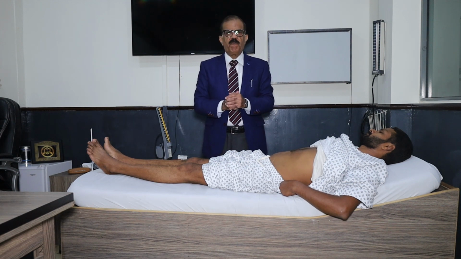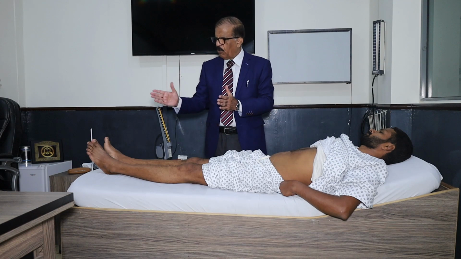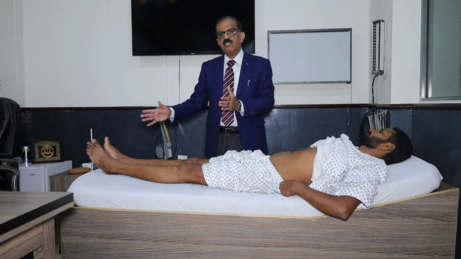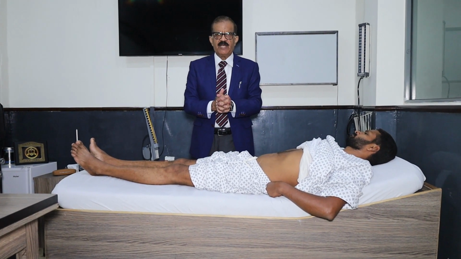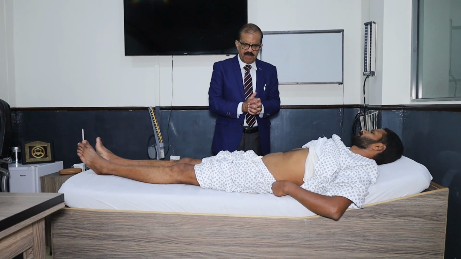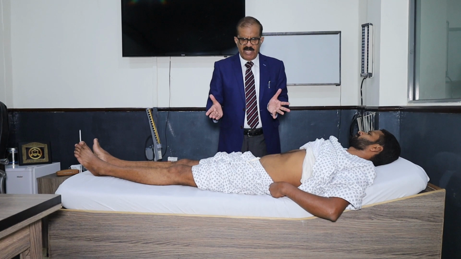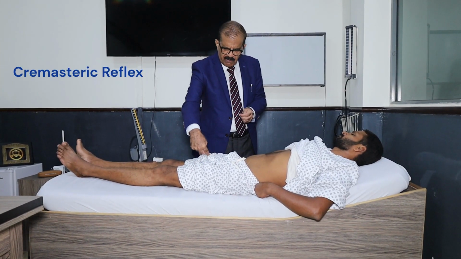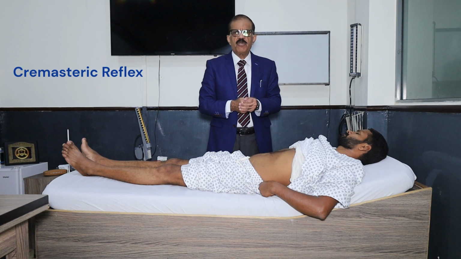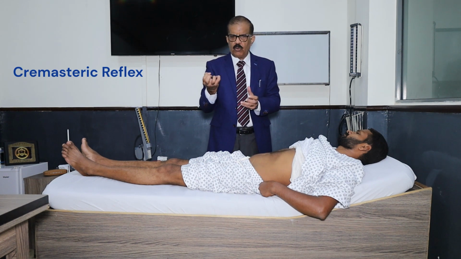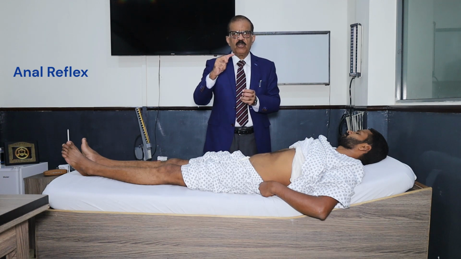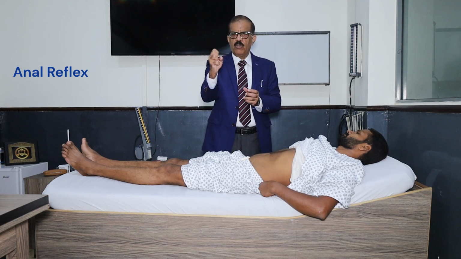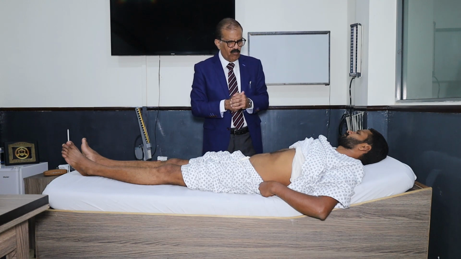If the patient has features of paralysis, then if Babinski is positive on one side, or the plantar reflex is upgoing on one side, that would indicate upper motor neuron paralysis on that side. Then other reflexes: there is the cremasteric reflex, and if we touch the inner side of the thigh, there would be contraction of the testicle, and there would be elevation of the scrotum on that side. That is one. And the other one is the anal sphincter reflex. If you touch on the side of the anal verge, there should be contraction of anal muscles. So that is another one.